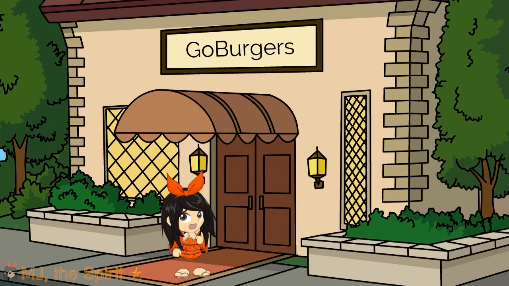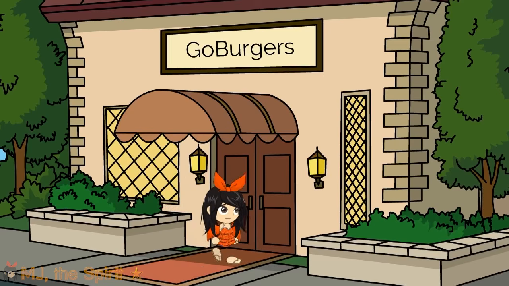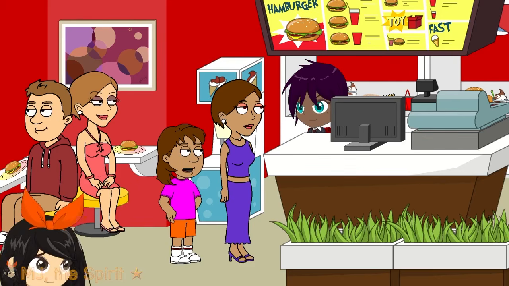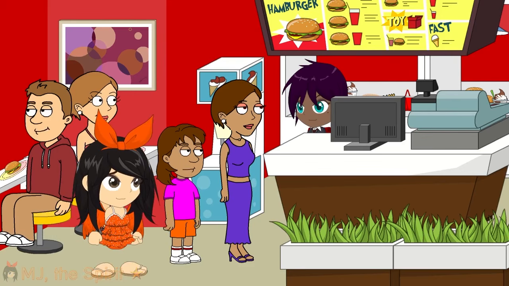Wonder what's in this restaurant? Go Burgers. Welcome to Go Burgers. How can I help you two today? I would like to have 2 cheeseburgers with fries. And I would like a Mega Go Deluxe with fries and a side. I'm sorry, but we don't serve Mega Go Deluxes anymore. It was a limited edition item that expired 3 days ago.